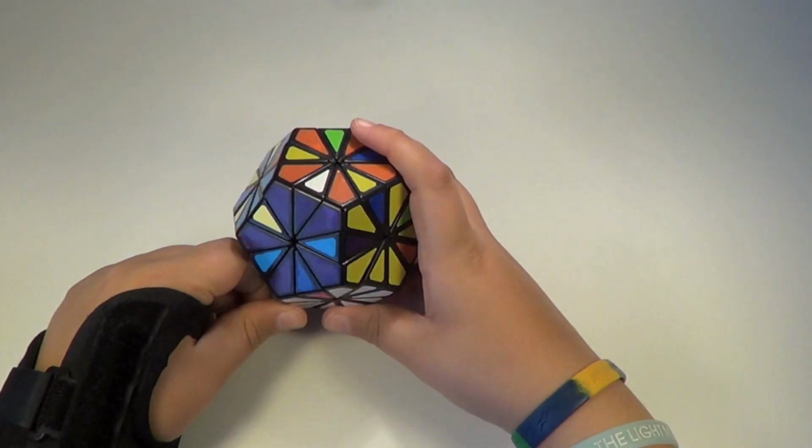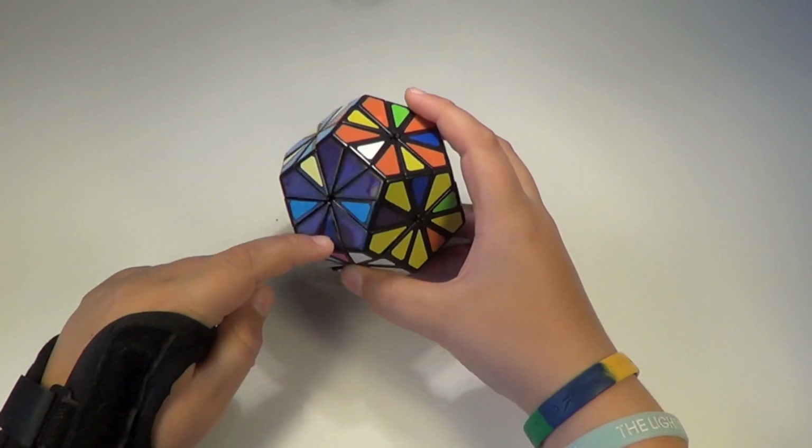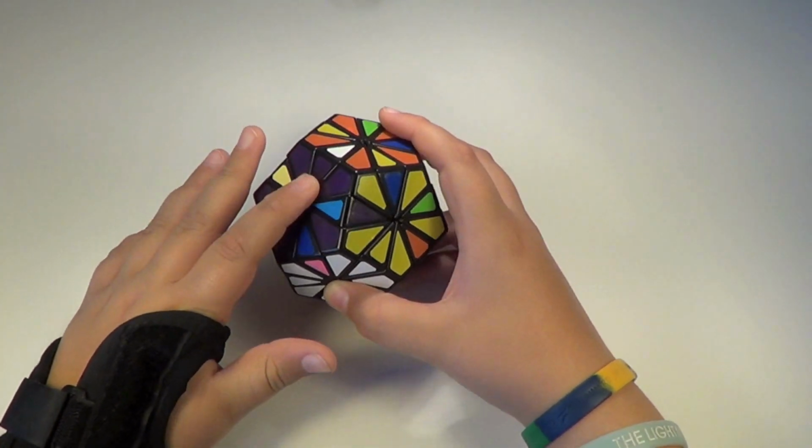You may come across a case where this piece is right above where it needs to go, but this is the same color here.